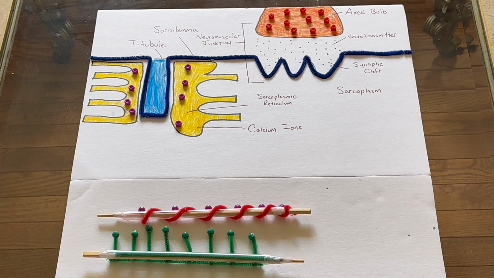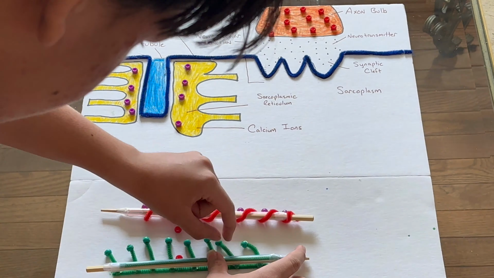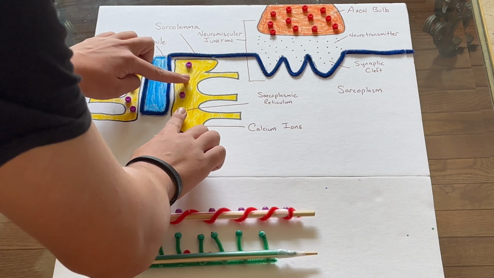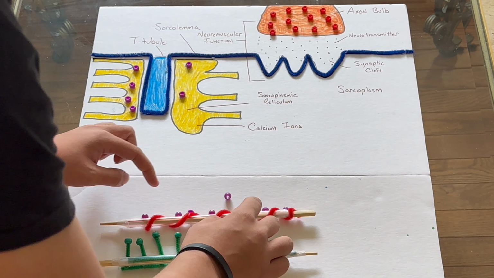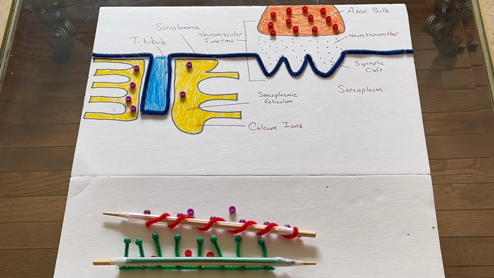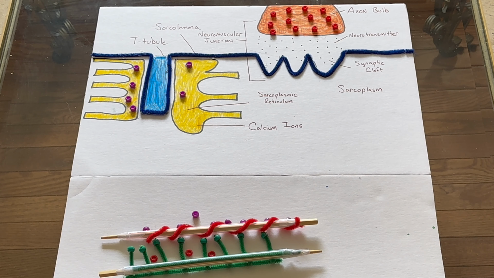ATP then binds to myosin in hydrolysis. This pulls back the myosin head into an extended high energy position, leaving byproducts of ADP and inorganic phosphate. Calcium ions are then released from the sarcoplasmic reticulum, binding down to the troponin on the thin filament. This causes the troponin to adjust in shape. And when it's exposed, the extended myosin will then bind to an exposed active site on the actin, forming a cross bridge on the myosin head.